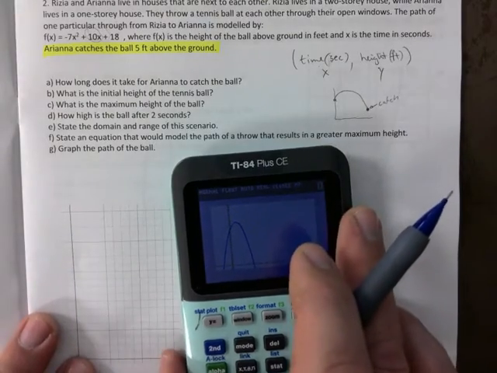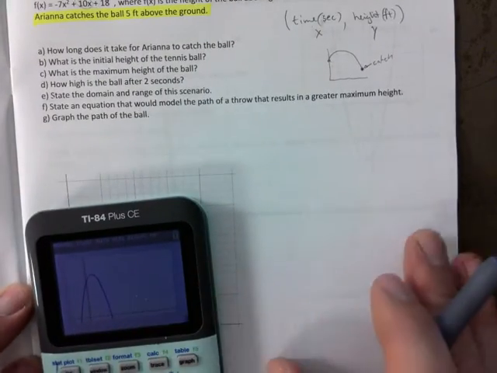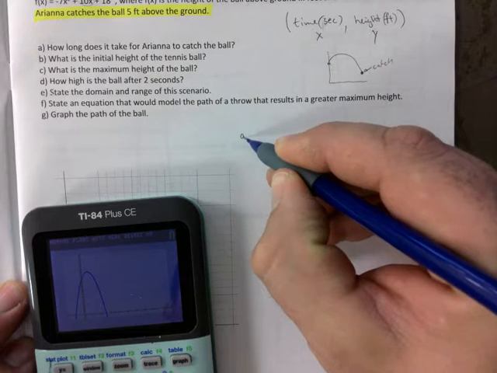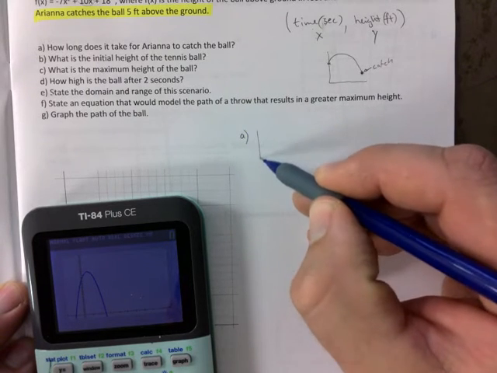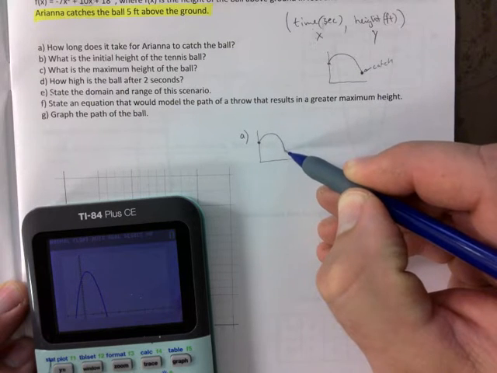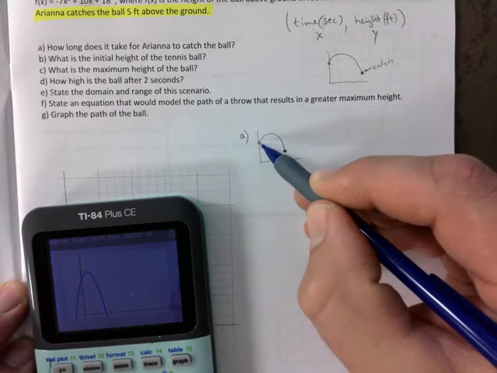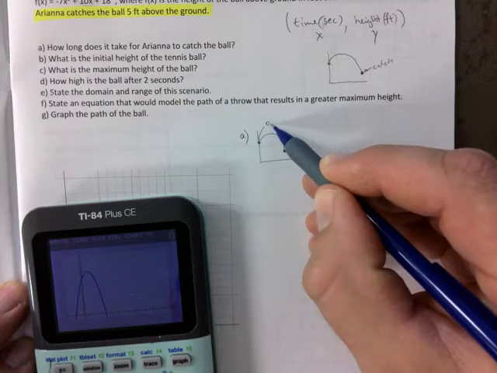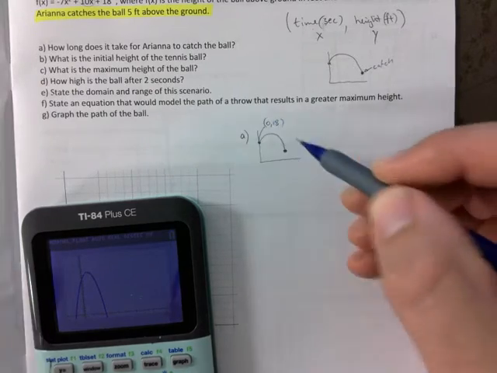So for A, how long does it take? Well, it would be from the throw to where it's being caught. So I know that this is 0, 18. How do you know that, Mr. Dirksen?